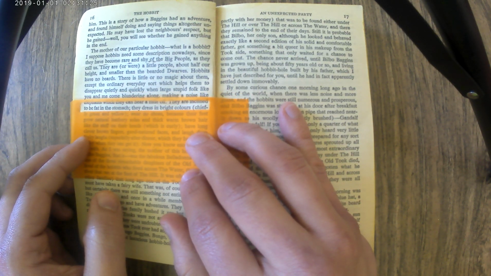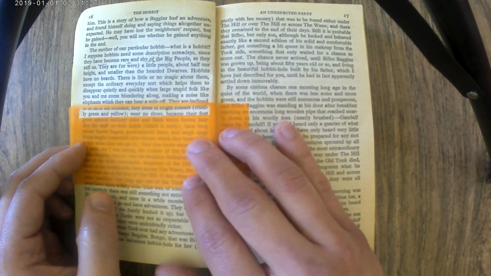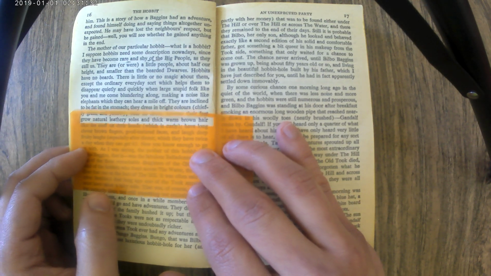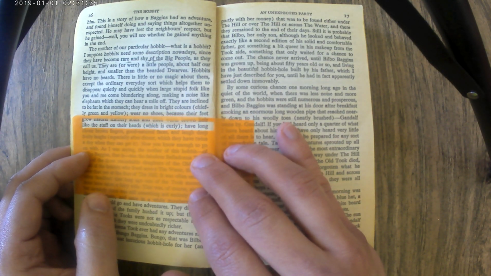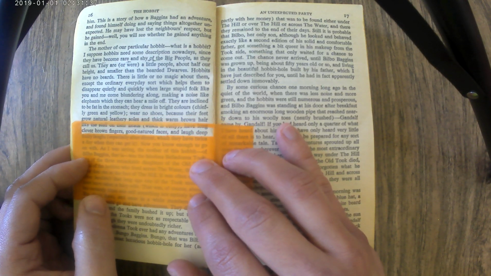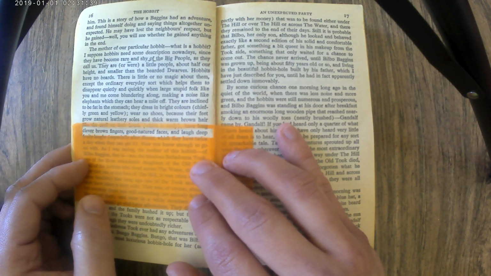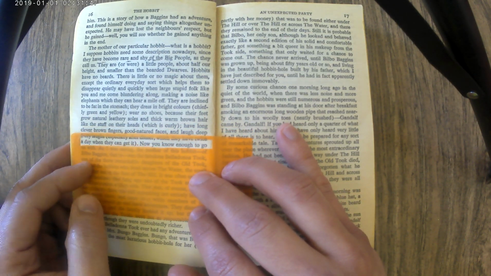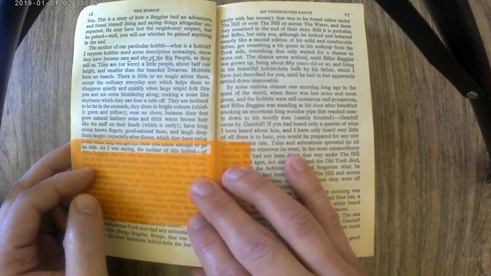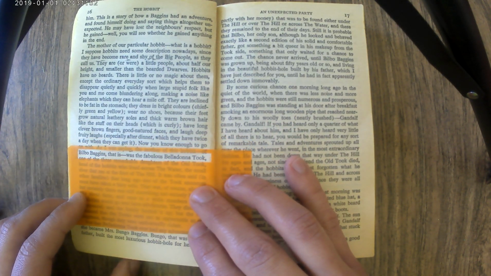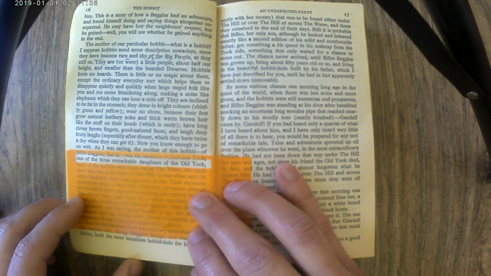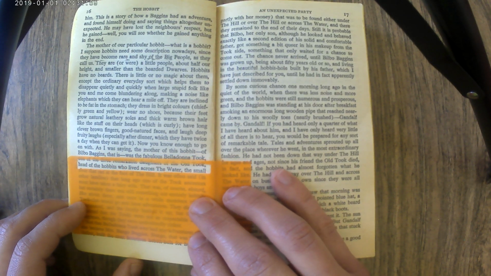They dress in bright colors, chiefly green and yellow, with no shoes because their feet grow naturally leathery soles and thick, warm brown hair like the stuff on their heads, which is curly. They have long, clever brown fingers, good-natured faces, and laugh deep, fruity laughs, especially after dinner, which they have twice a day when they can get it. Now you know enough to go on with. As I was saying, the mother of this hobbit, of Bilbo Baggins that is, was the fabulous Belladonna Took, one of the three remarkable daughters of the Old Took, head of the hobbits who lived across the Water.